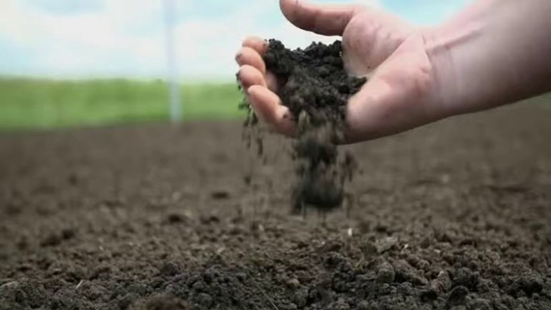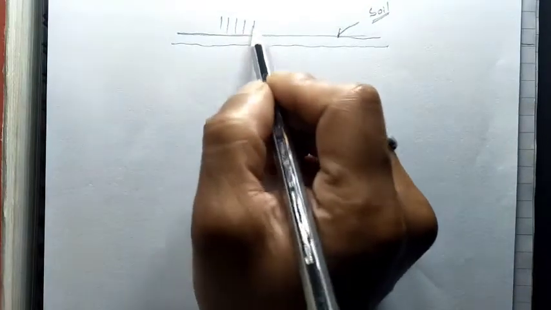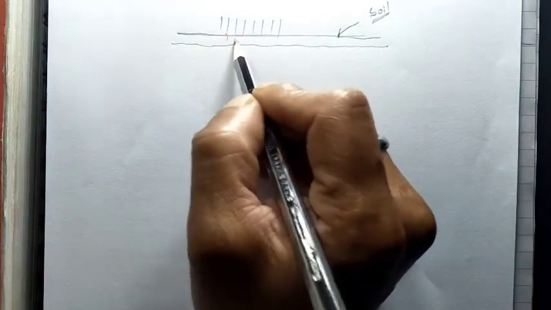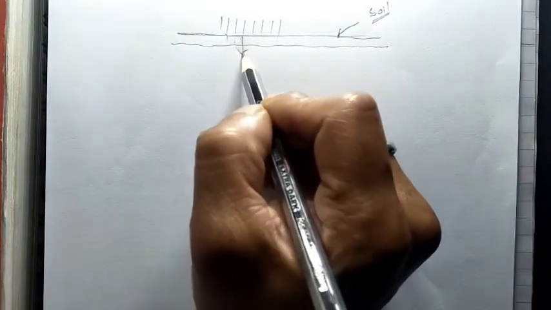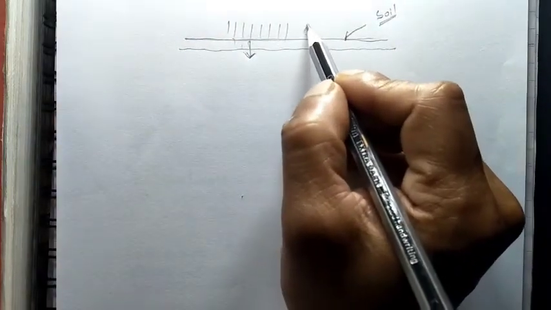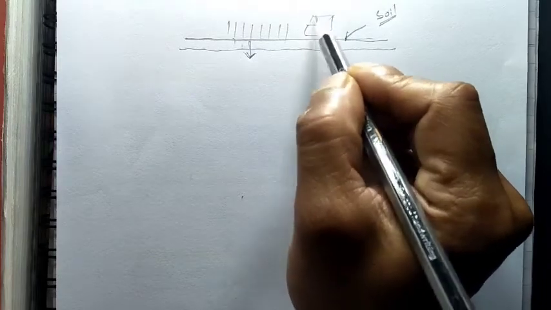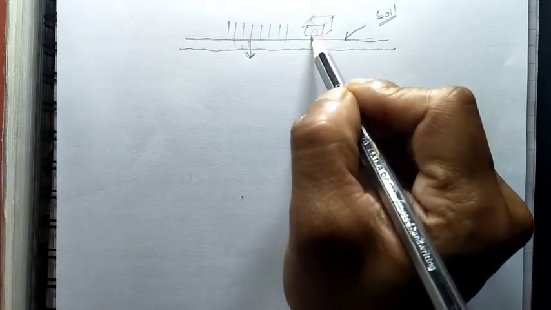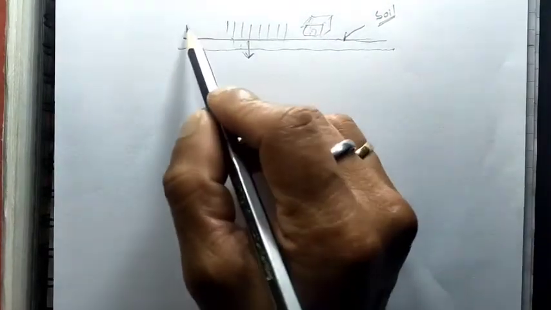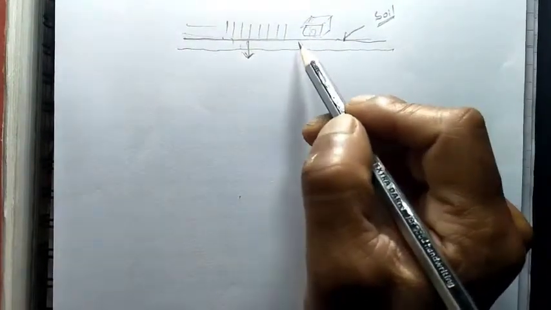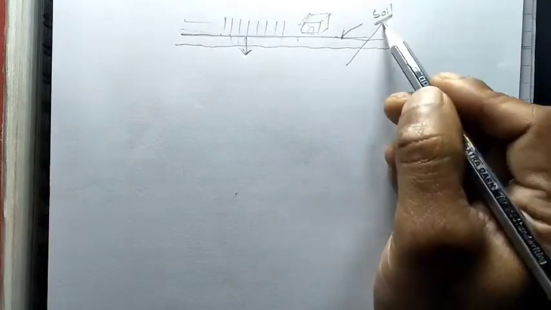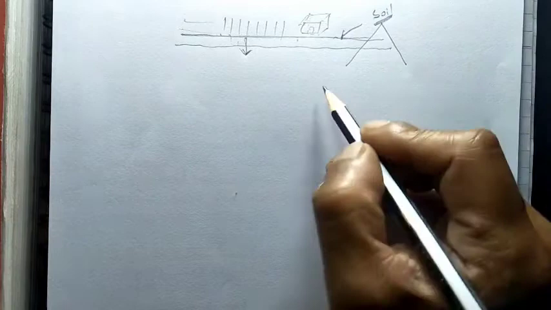You know why soil is important? Soil is important because all the plants grow on the soil. Whatever nutrition they need, they generally obtain it from the soil. We construct our houses here. We construct our roads, we construct the bridges, even our industries are constructed on the soil, and that's the importance of soil.